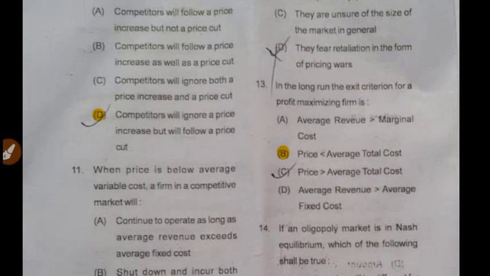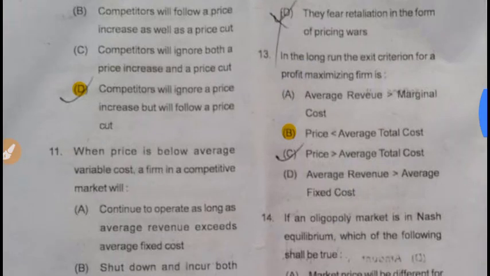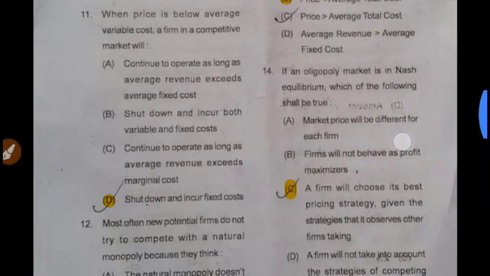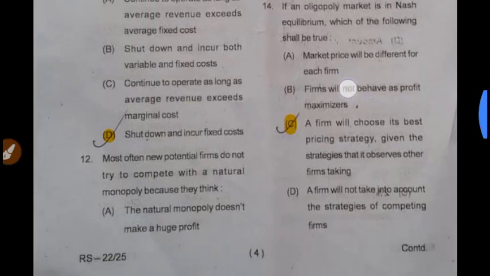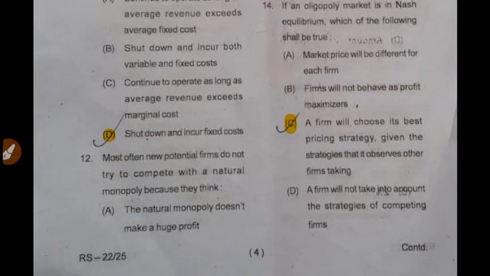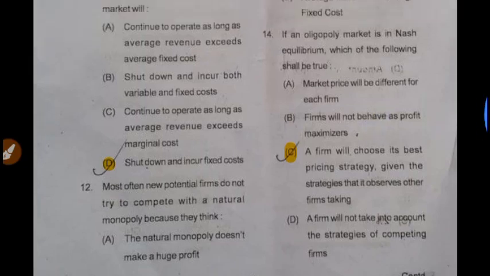Next question: in the long run, the exit criterion for a profit-maximizing firm is, okay, a firm will exit from the market only under the condition where price is less than average total cost. In an oligopoly market in Nash equilibrium, which of the following shall be true? Okay. So the correct answer is, a firm will choose the best pricing strategy given the strategy that is observed the other firm is taking. Okay. So what is the Nash equilibrium?